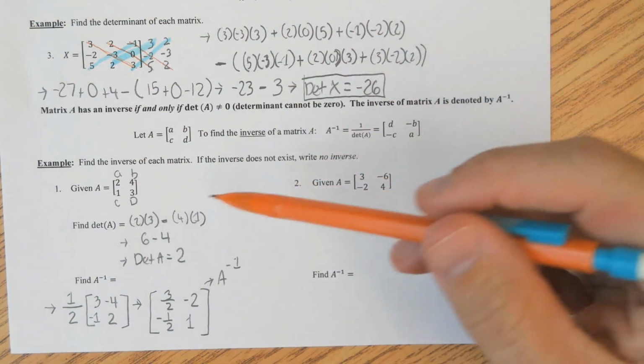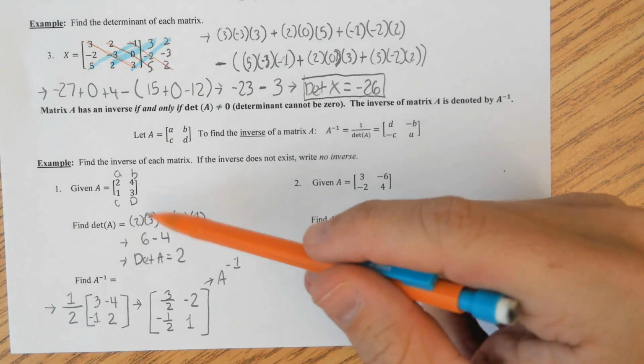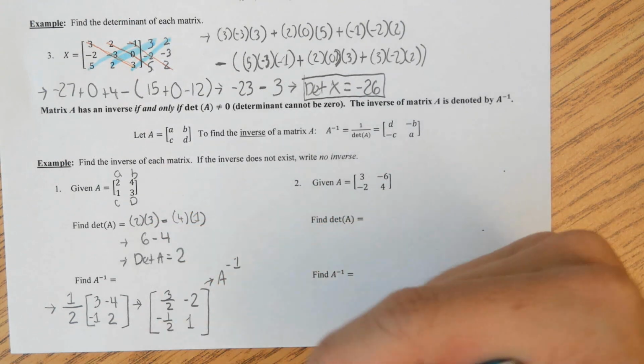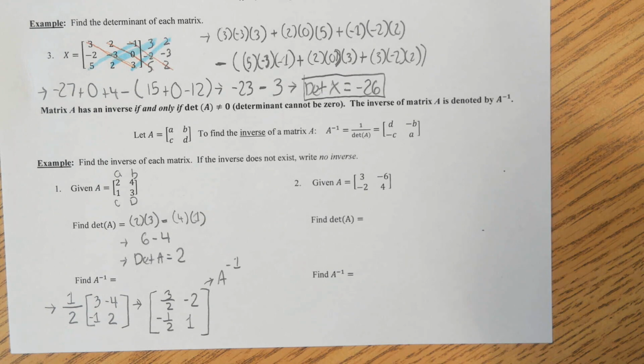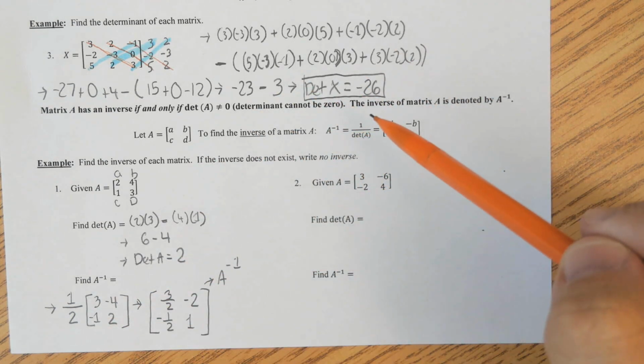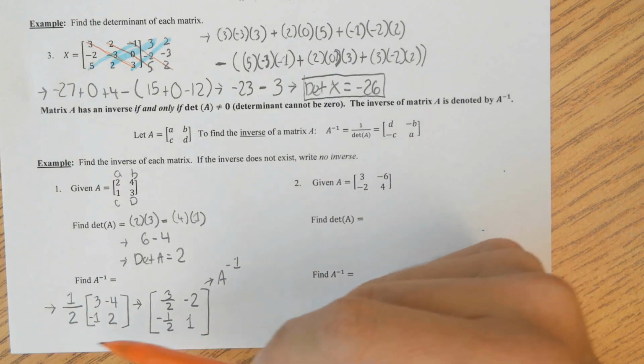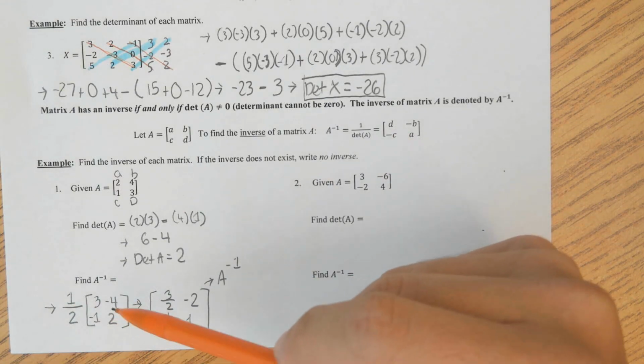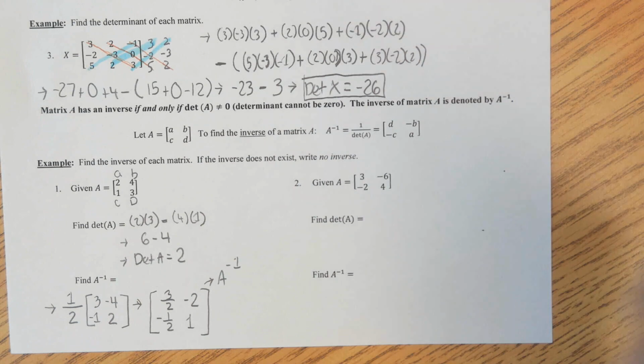So to recap that, find the determinant. We found it to be 2. Once we found the determinant, we then plug into our formula. We do 1 over the determinant, we switch A and D, and then just change the signs for C and B. They don't switch, their signs just change. They don't change positions.